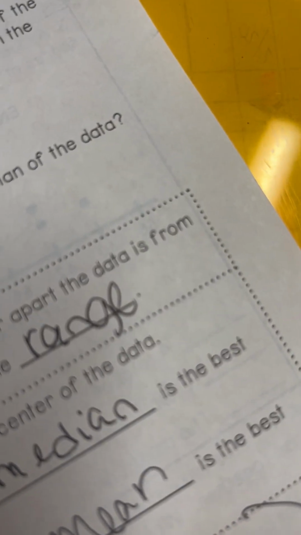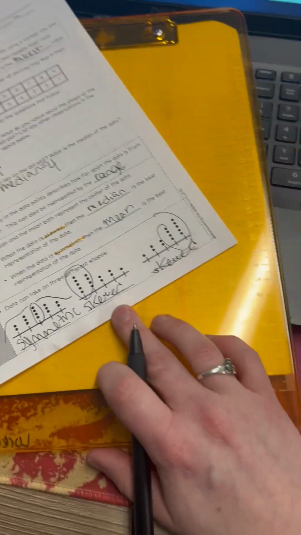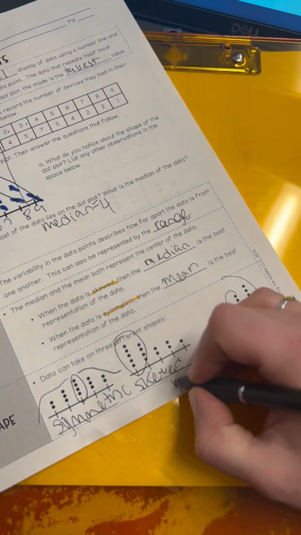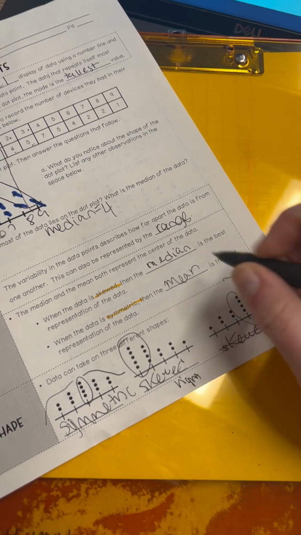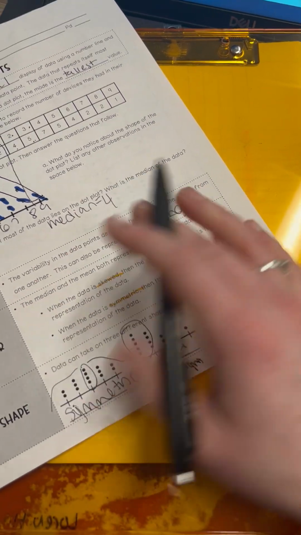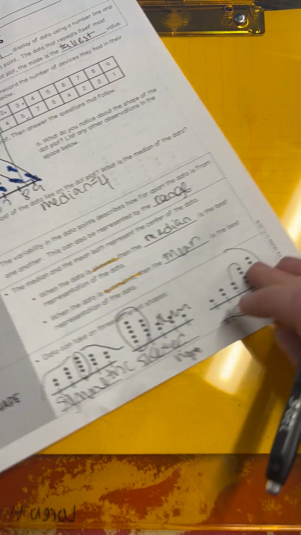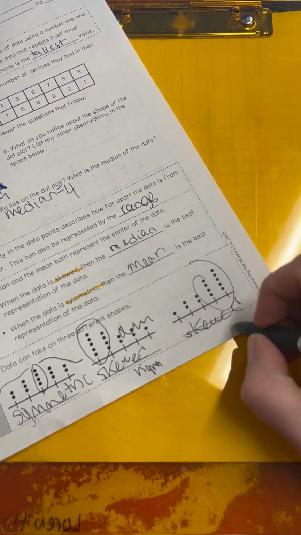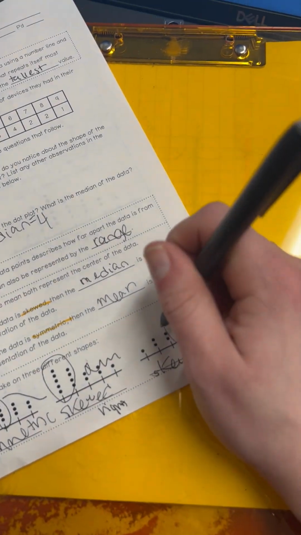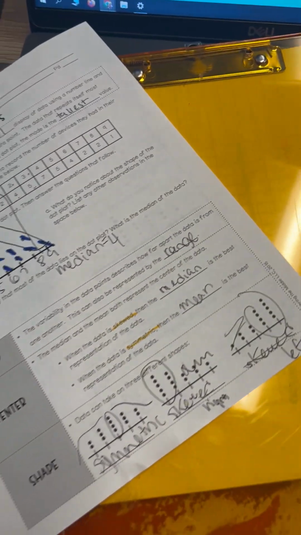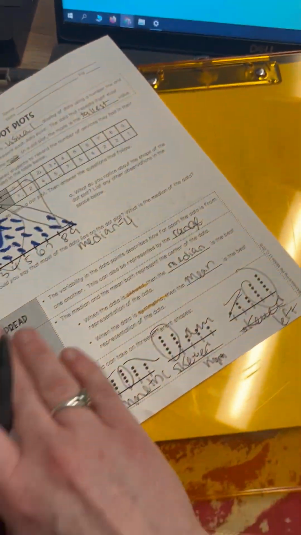So the first one, the second one is skewed, and the third one is skewed. Now, this one here is going to be skewed right, because skewed means that the data isn't following a good pattern, and skewed right means it looks like I'm missing some data to the right, which means this one here is skewed to the left because you do not have a lot of data here on your left. So if you flip to the back, we're going to do this first problem together.